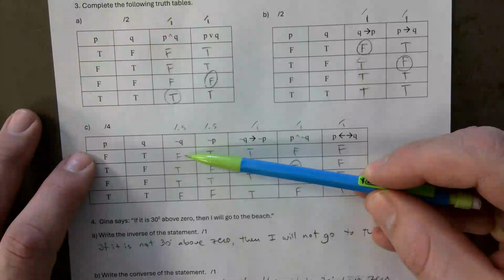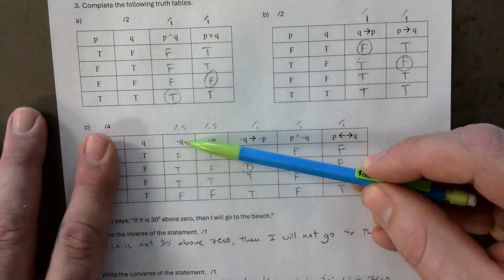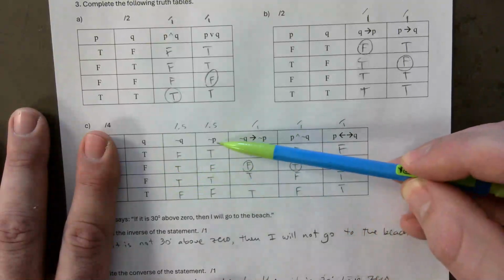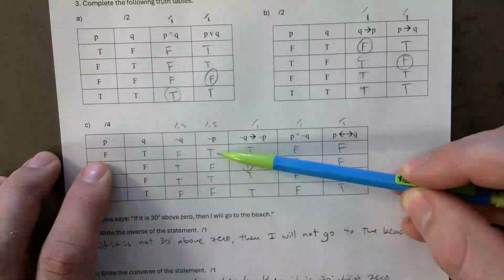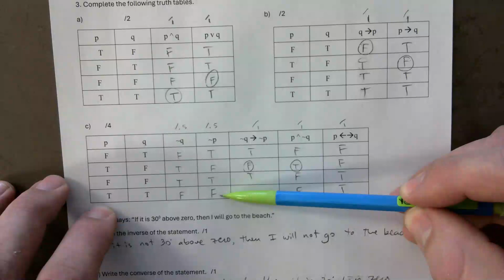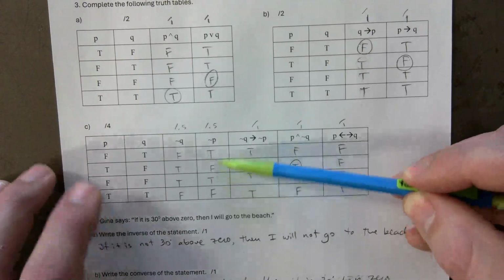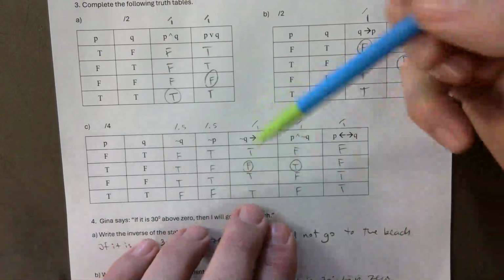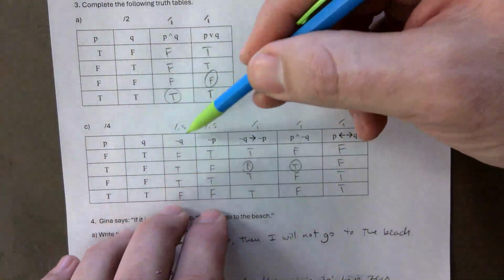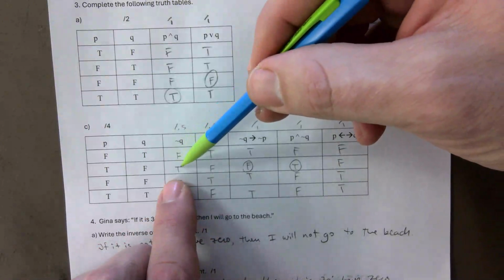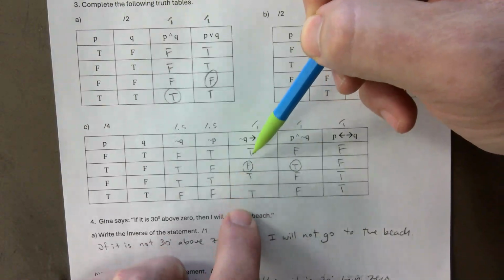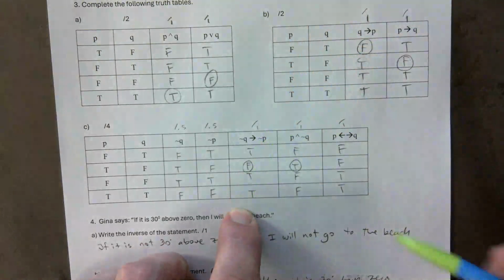So please stop me if, so not Q. I grab my Q and I change everything. And then I go not P, so I have to go P and change that. Anyways, then you go from not Q to not P. That's why I set it up like that to make it a little easier. The only instance where you go from true to false is that 2nd case. Everything else is true.